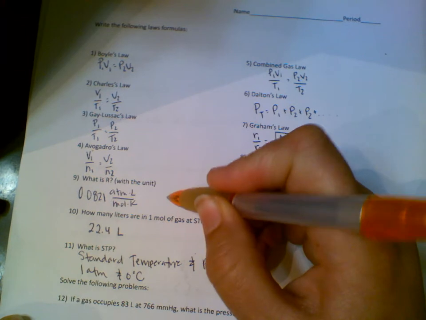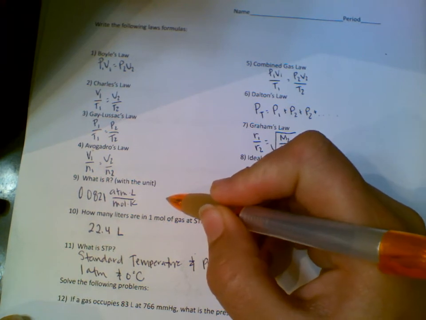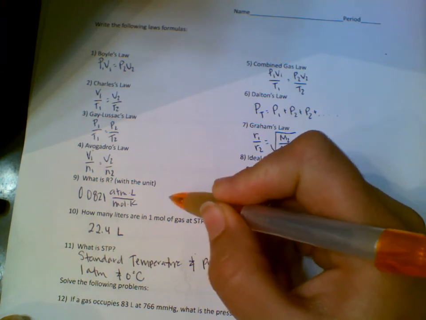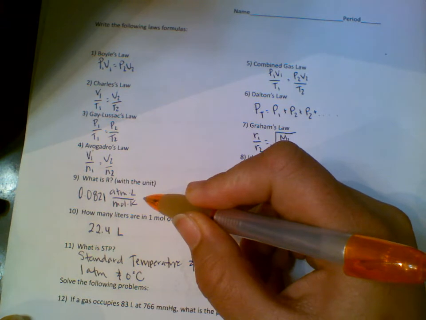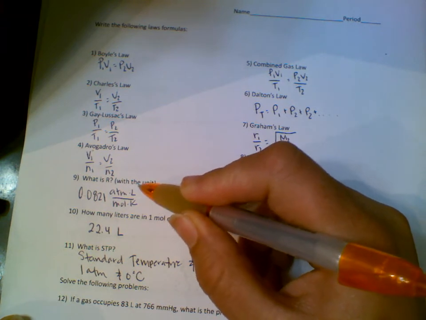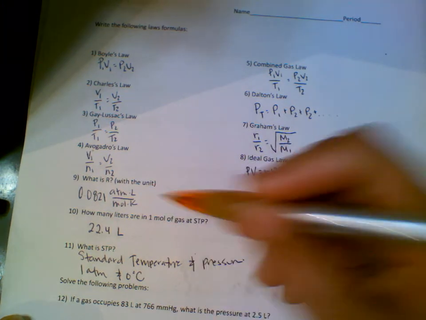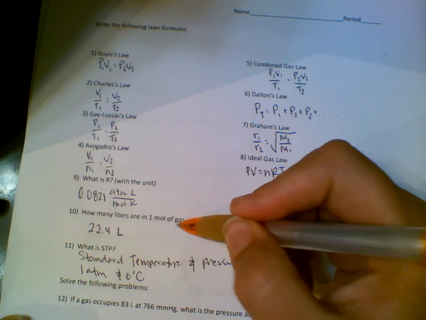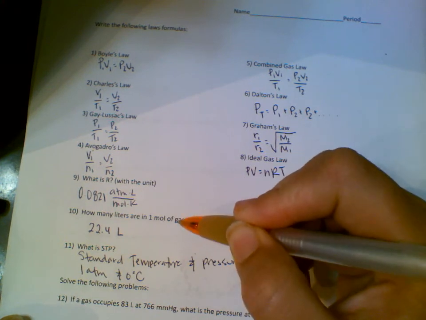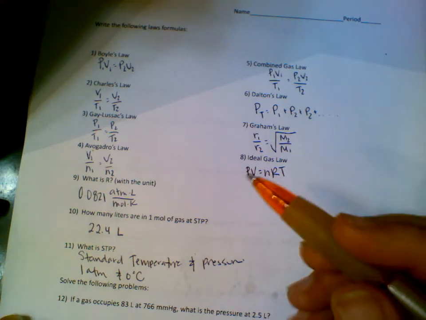You also need to know what R is. Actually, do I give you R on the test? I'll look and let you know for sure. But it's 0.0821 atmospheres times liters over moles times Kelvin. How many liters are in 1 mole of gas at STP? That's the 22.4 that we added to our mole conversions. What's STP? Standard temperature and pressure, which is 1 atmosphere and 0 degrees Celsius. Okay, so this is just kind of background knowledge to know.